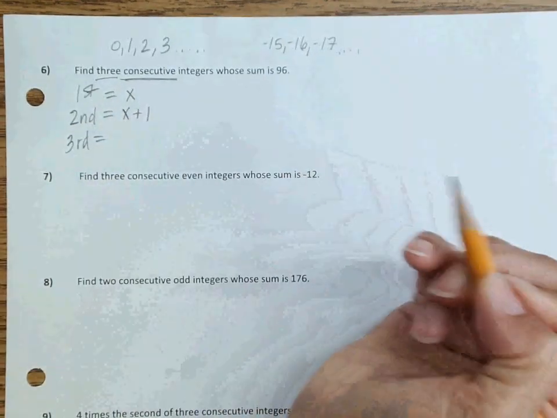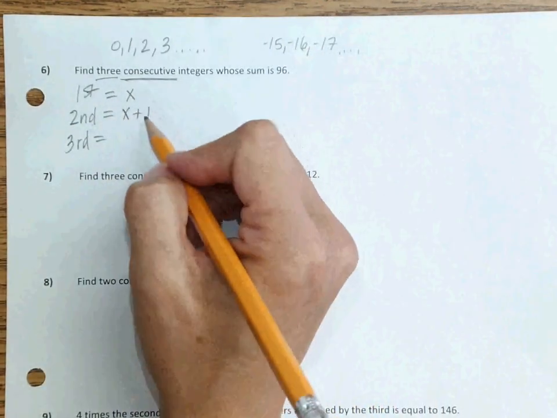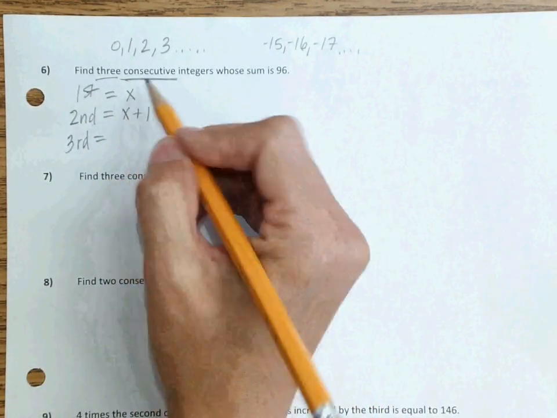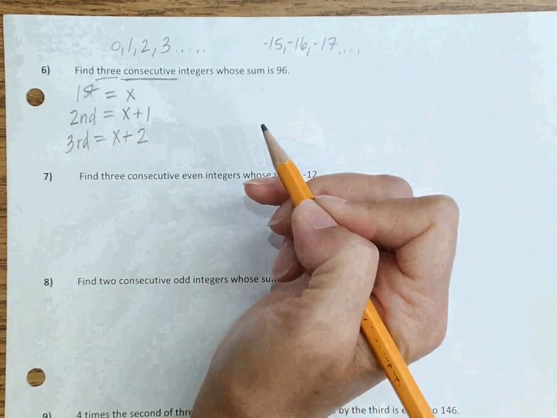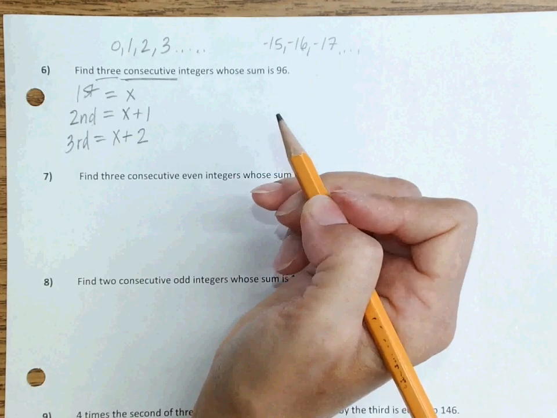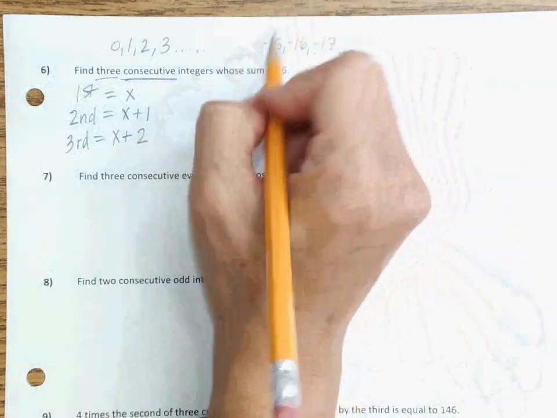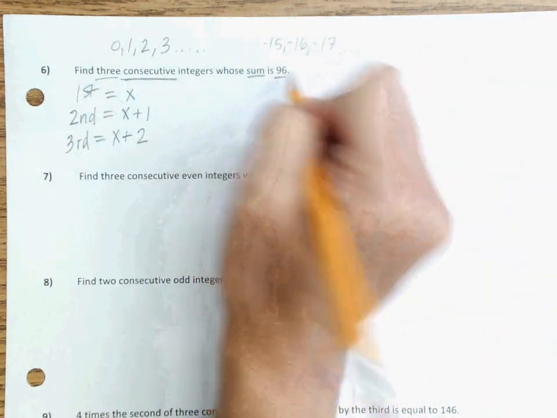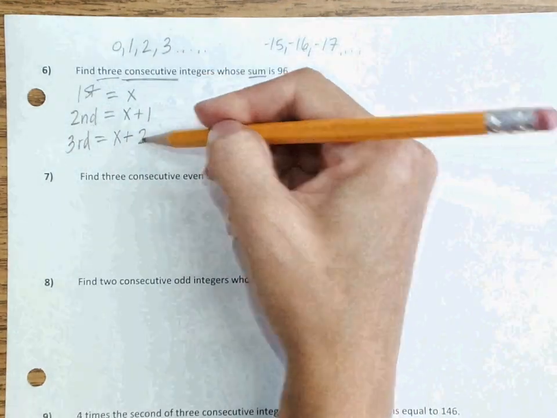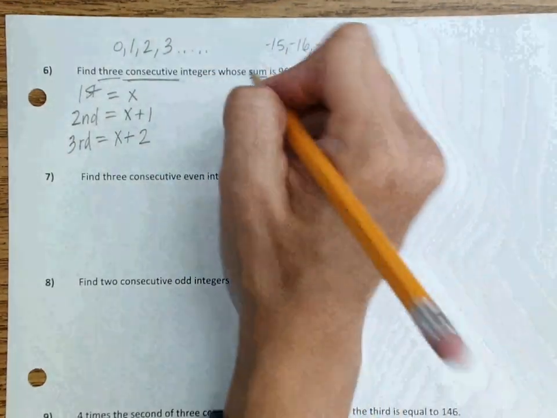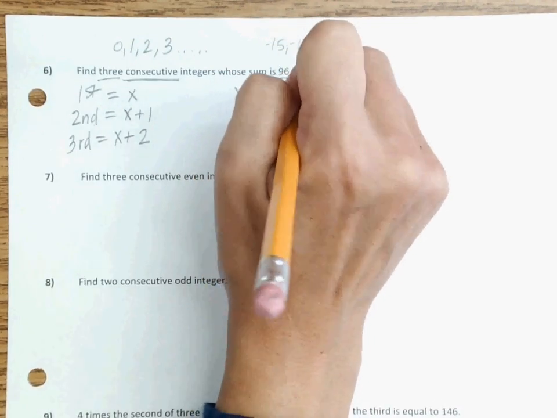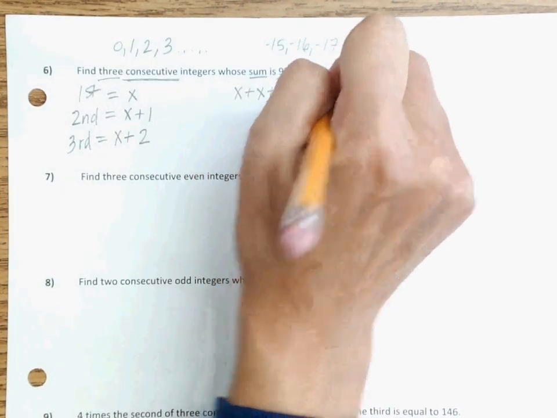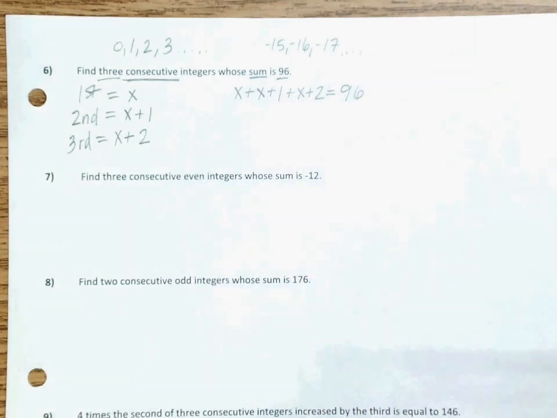Then the third consecutive integer, again, we're going to compare it to x, our first one. It's going to be 2 more than x. Okay. Now it says all of these consecutive integers, the sum is 96. So I'm going to add these all up, set it equal to 96. So we'll have x plus x plus 1 plus x plus 2 equal to 96.